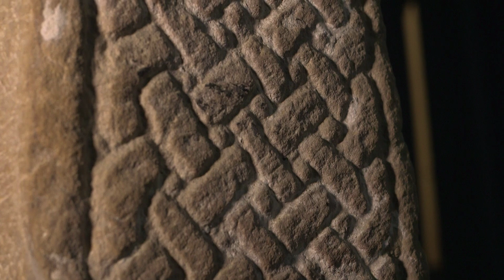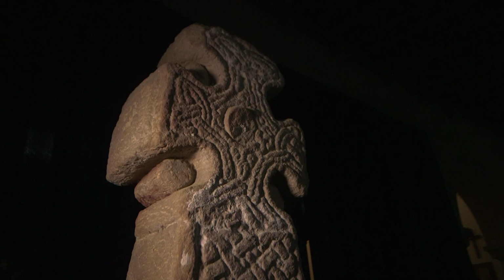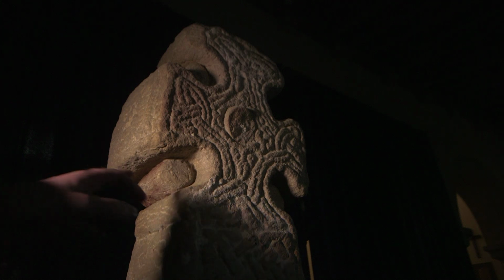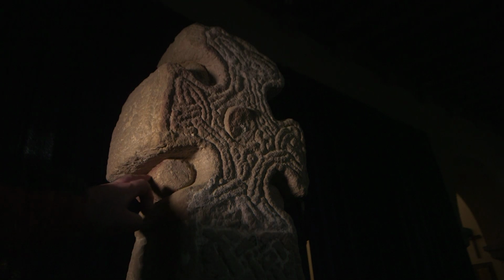There's even suggestions on the reverse of the cross of perhaps white pigment and red in places as well. So this was perhaps a very colourful cross originally.